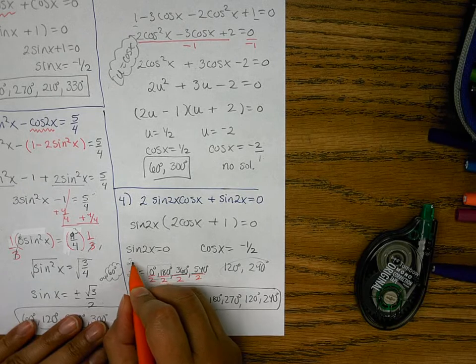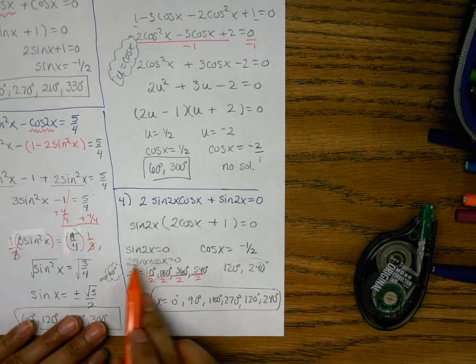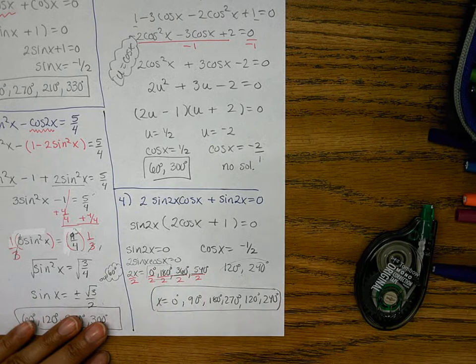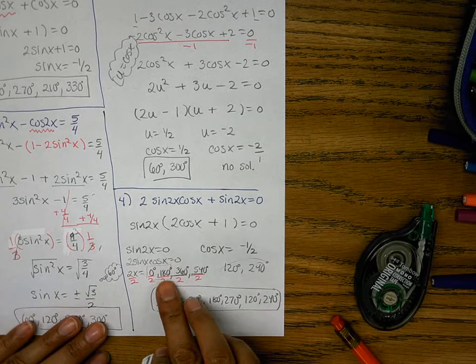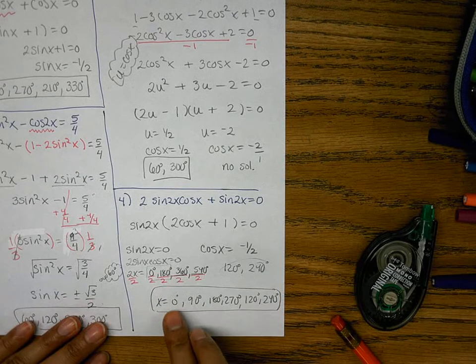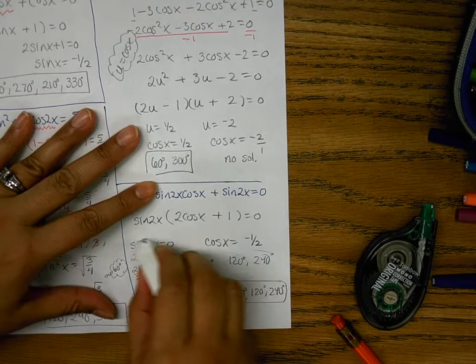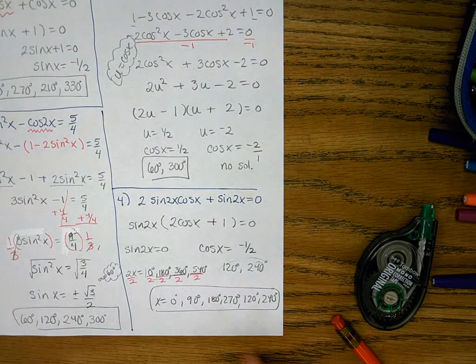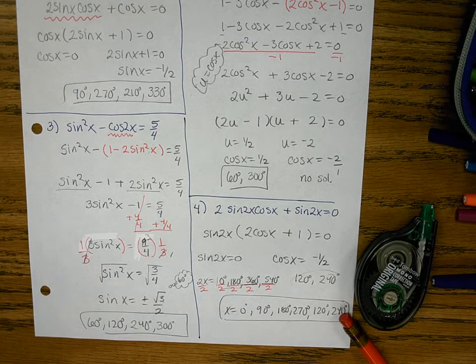If you don't like this way, technically you could change the sine 2x to 2 sine x cosine x equals 0. Divide both sides by 2. So sine x cosine x still equals 0. And then use the zero product property. Sine x equals 0 at 0 and 180. And then cosine x equals 0 at 90, 270. So you'd still get the same set of numbers, same answers. All right, that is it for number 4.